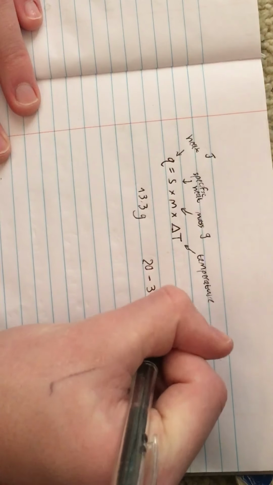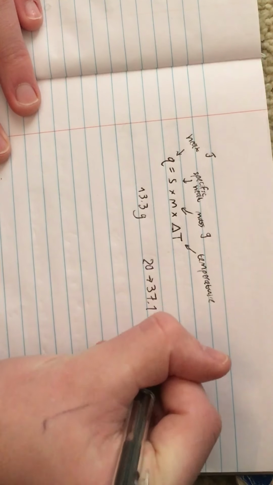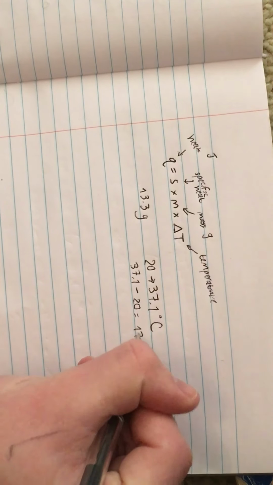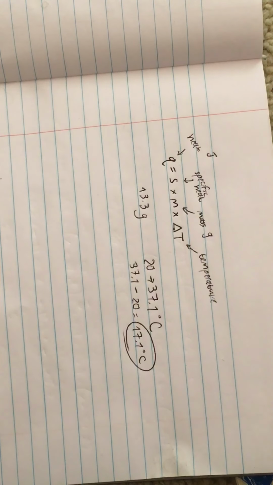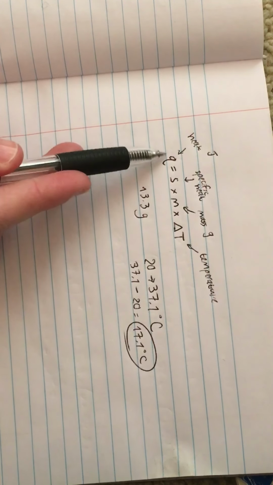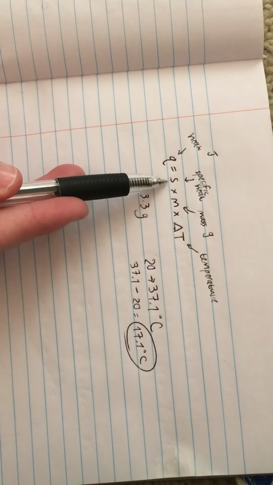It says we have 20 degrees Celsius to 37. So we start at 20, and then we end at 37.1 degrees Celsius. So that means the difference in temperature, the change, is just 37.1 minus 20, which would just be 17.1. All right, so now we have our temperature. And then the last thing we need is either going to be heat or it's going to be specific heat. Now, it doesn't tell us whether or not we're given heat or specific heat, so we kind of have to do a little reading between the lines.